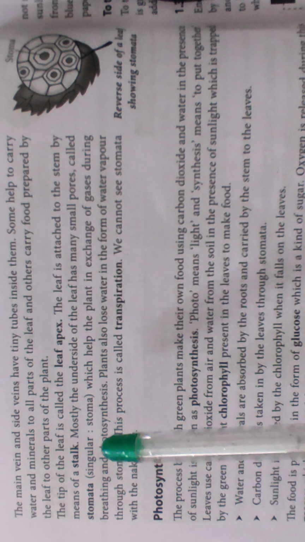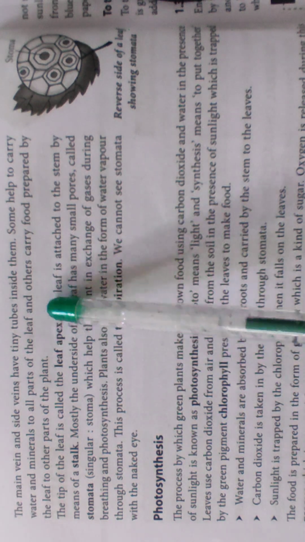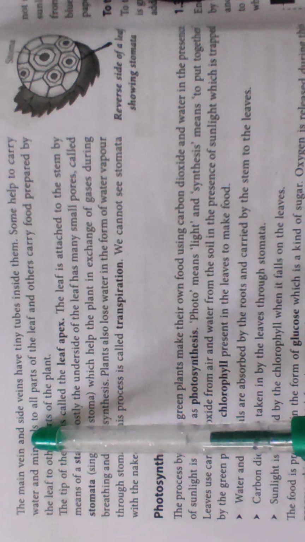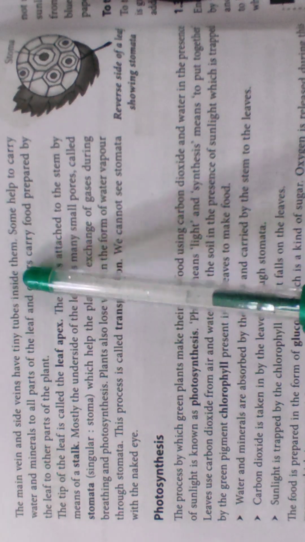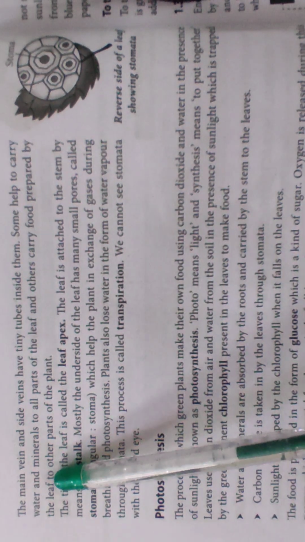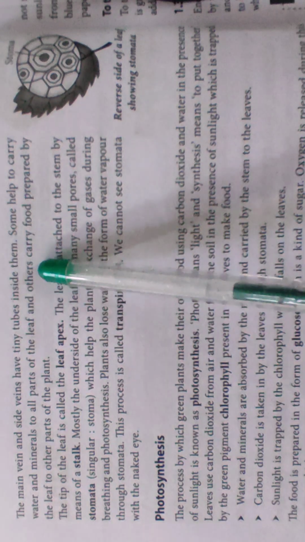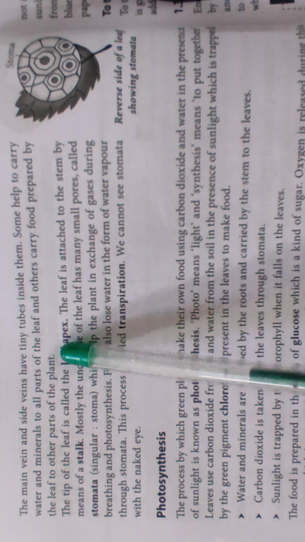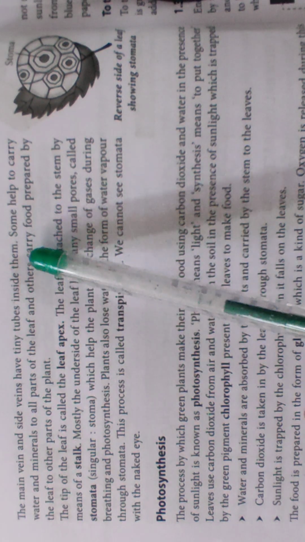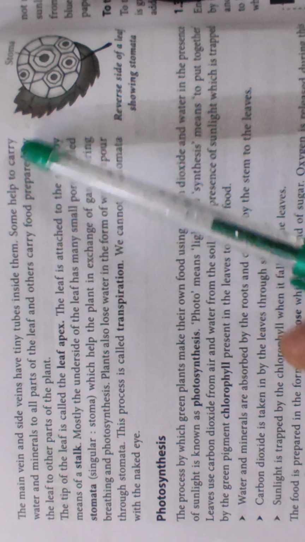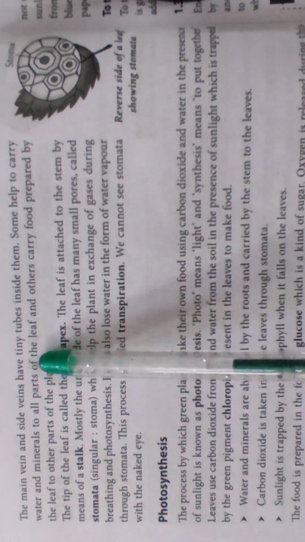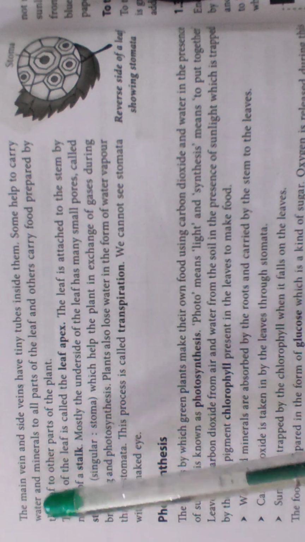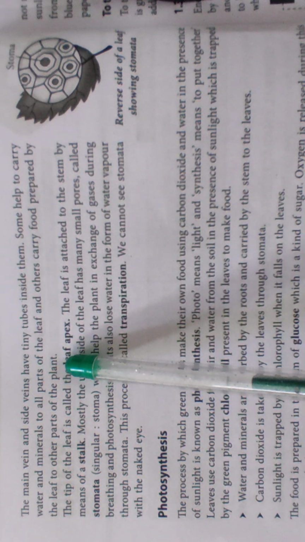Now see, the main vein and side veins have tiny tubes inside them. Some help to carry water and minerals to all parts of the leaf, and others carry food prepared by the leaf to other parts of the plant. So what are those tiny tubes doing? They help to carry water and minerals to all parts of the leaf. And the other tubes carry food prepared by the leaf to other parts of the plant.